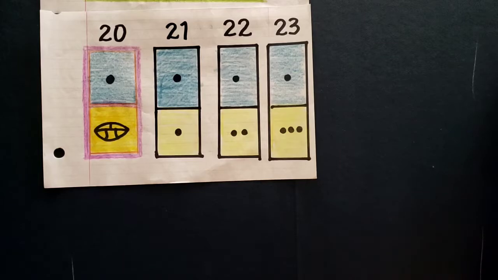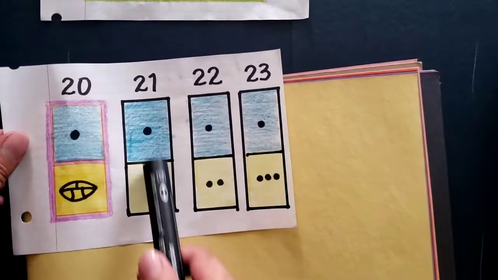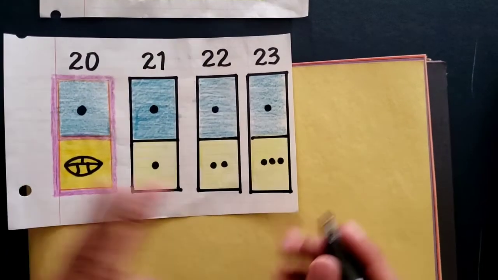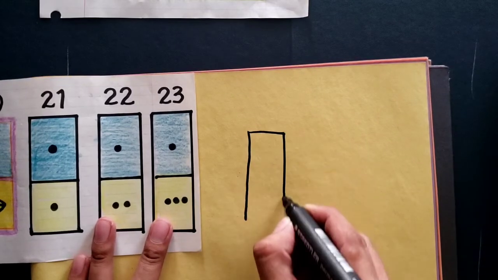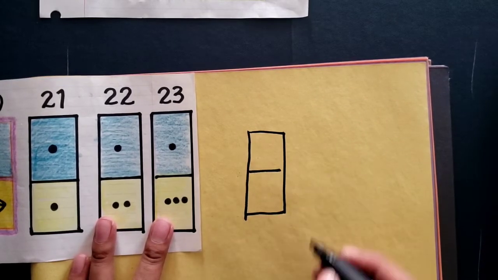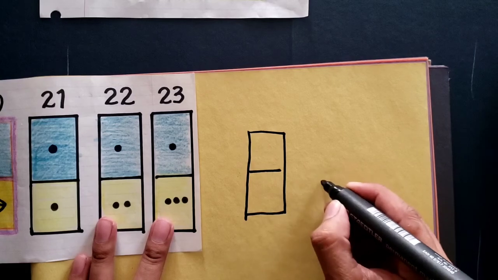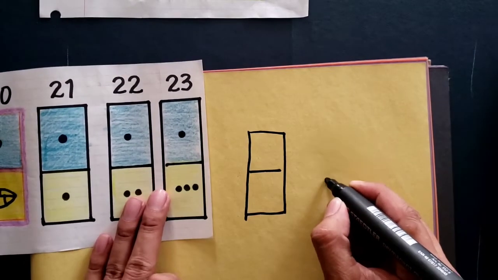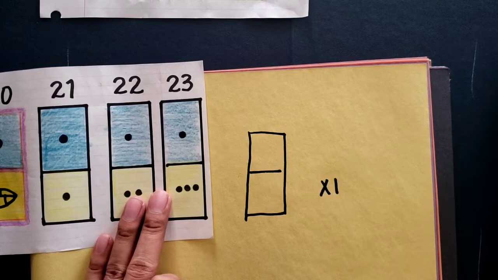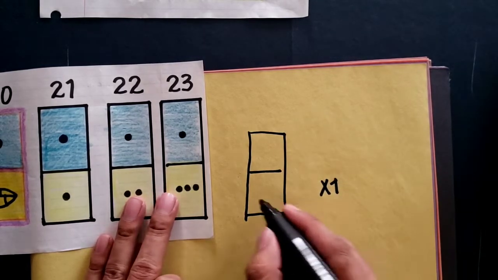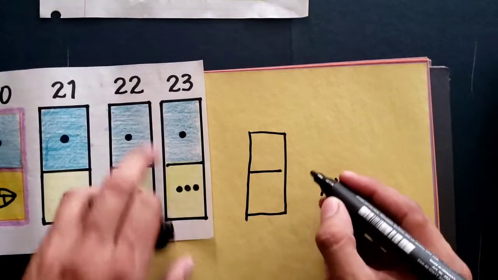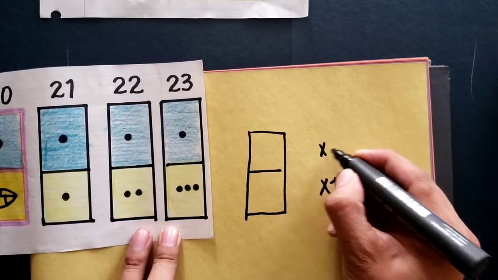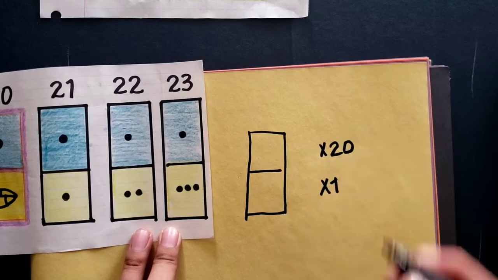Why did I write the 21 in this way? As I just explained, the Mayans work vertically. In the first floor, they have the ones, so we multiply times 1. Everything is worth 1. In the second floor, the upper side, they have the 20s, so we multiply times 20.